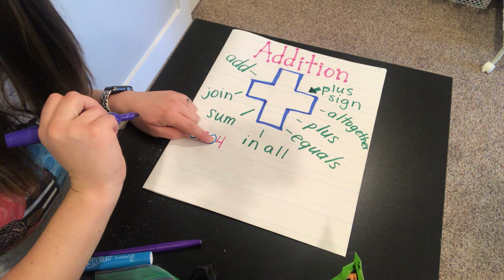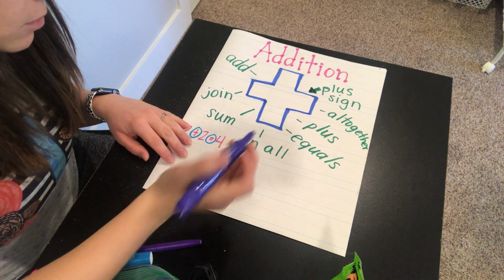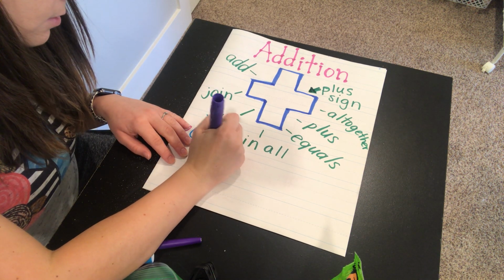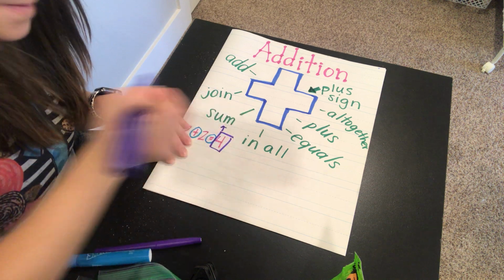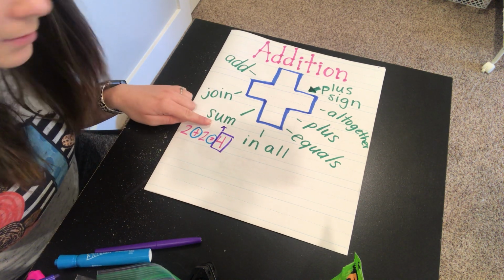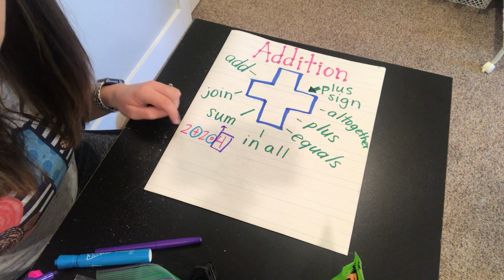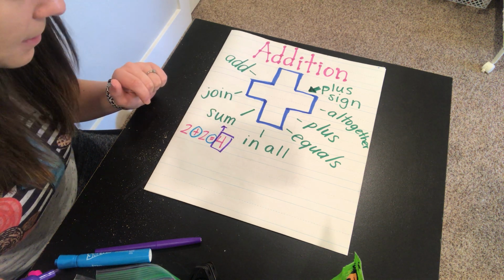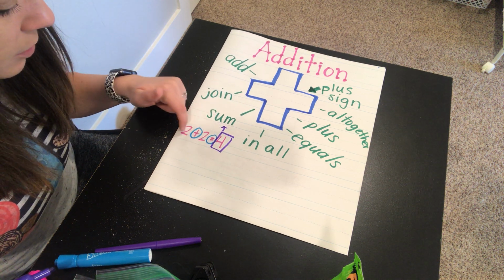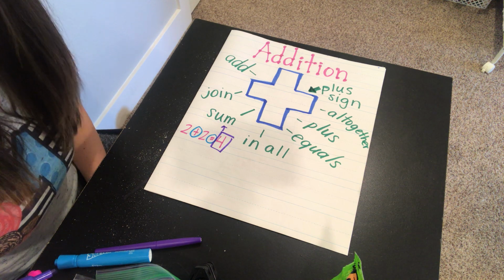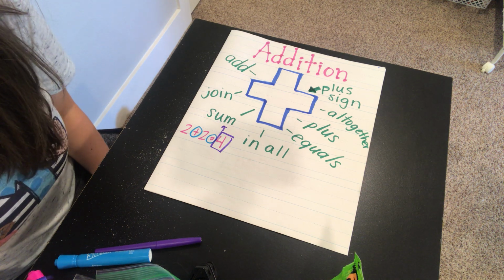Whatever the answer is to an addition problem, whatever it equals, this number here is called the sum. That's the sum. And 2 plus 2 equals 4, so 4 is the sum. Now, do you know what these numbers are called? The numbers that you're adding together in addition problems?